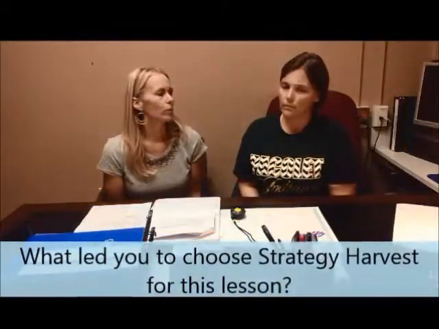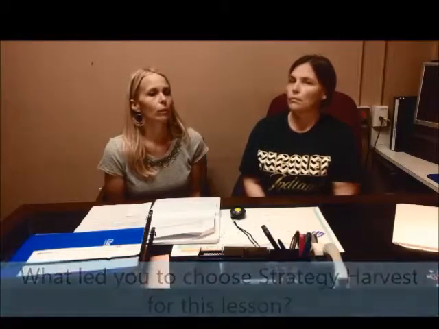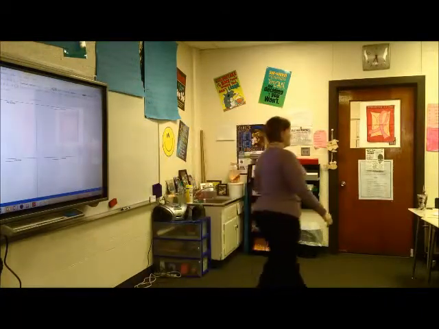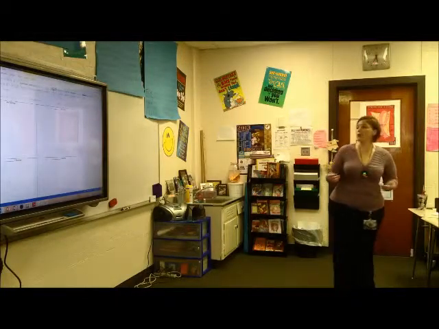I think one of the reasons we chose Strategy Harvest was because we wanted the kids to see the different ways that they could solve the same type of problem and share their solutions. Right. And they had never done it before. Here is Strategy Harvest. You'll have one of these pages. And so Miss Teague and I both completed the problem.